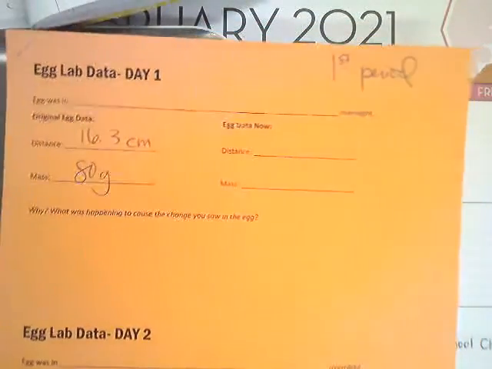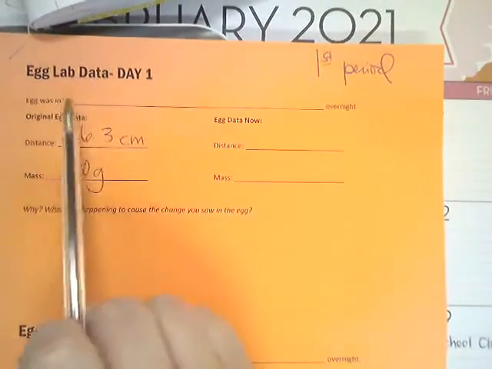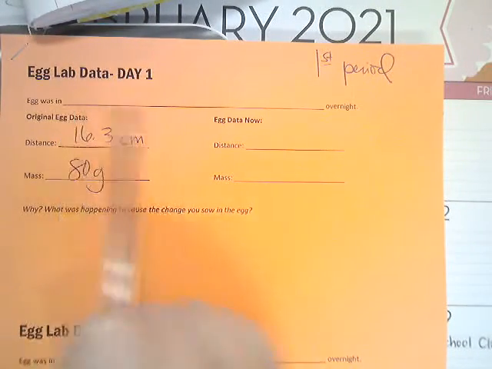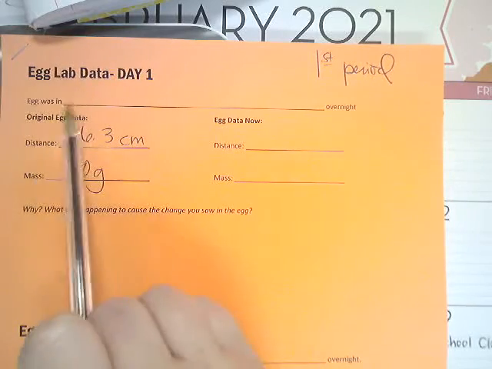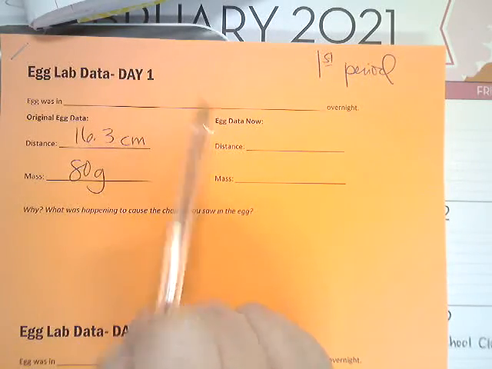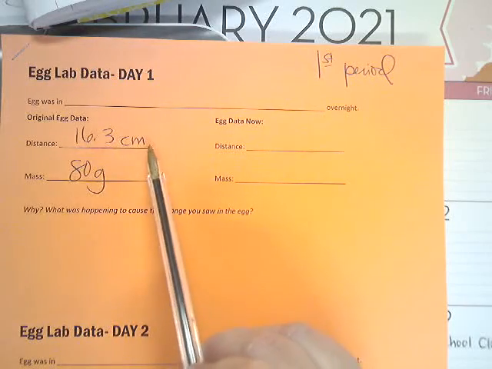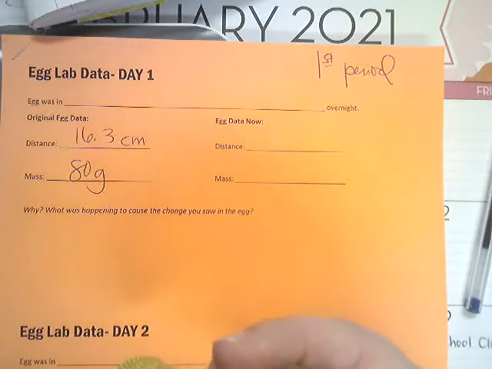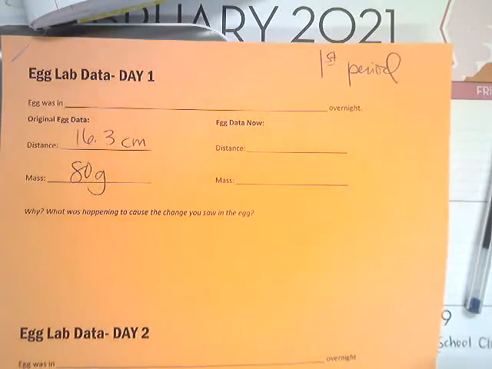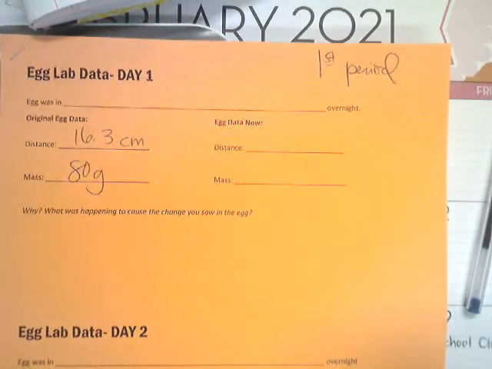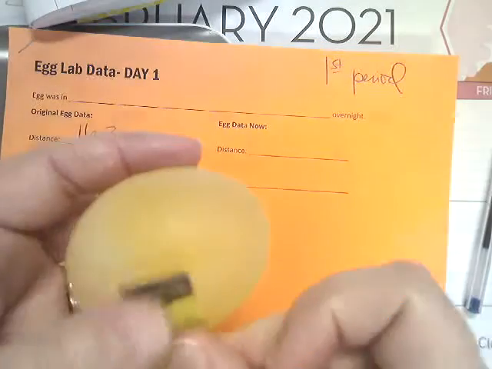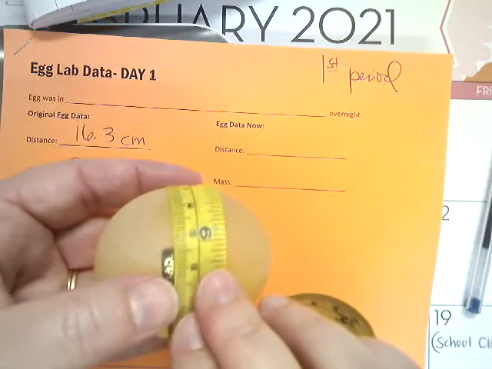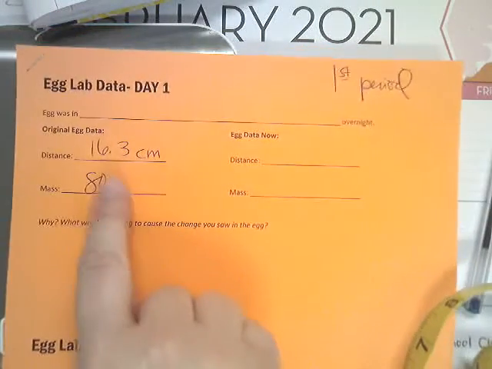Let me switch it out so you can see this. Tomorrow, the egg will be sitting in that distilled water that I showed you, so we'll write distilled water in there tomorrow. The egg that went in that distilled water, I measured using a tape measure around it. I'll show you on a different egg, because y'all's egg is already in the water. I just took a tape measure and went around the egg like that. We measured it and wrote it down, and it was 16.3 centimeters.